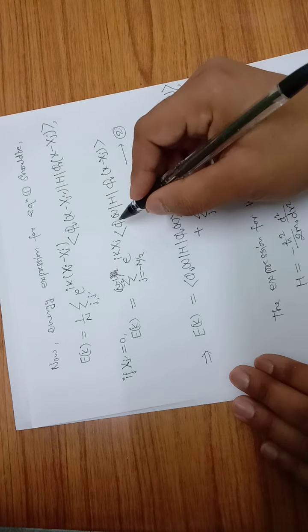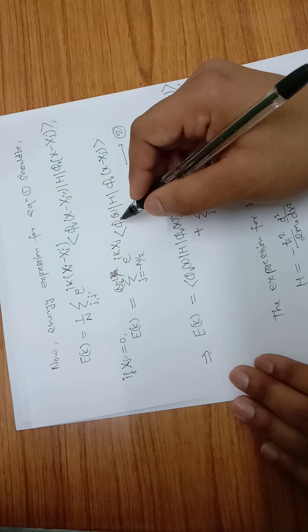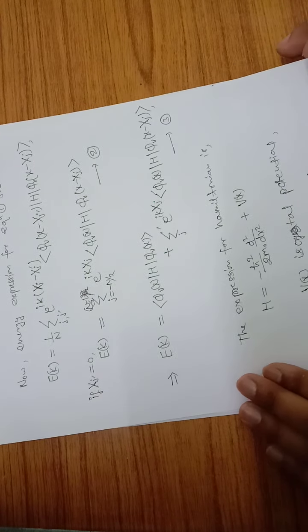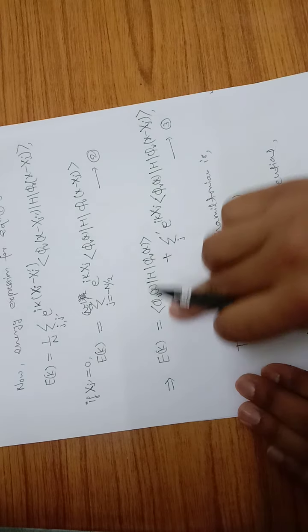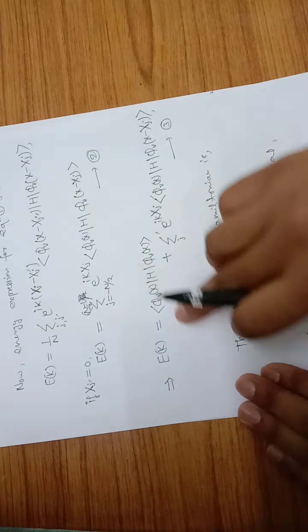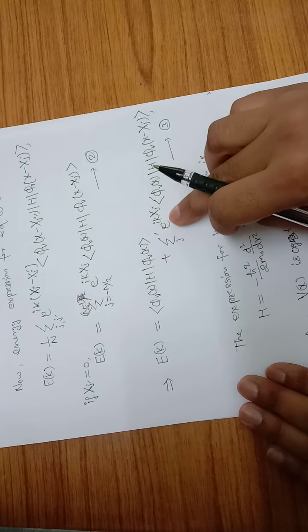That means we take one particular atom which is at x_j equals 0 and calculate its interactions with other atoms in the crystal. So for that, we write this. If you solve this somewhat, we get this expression.